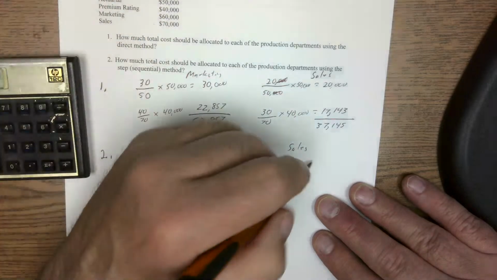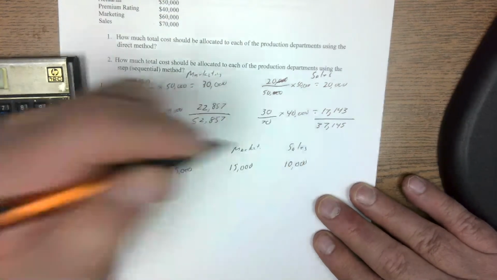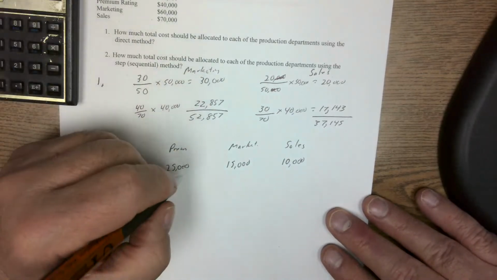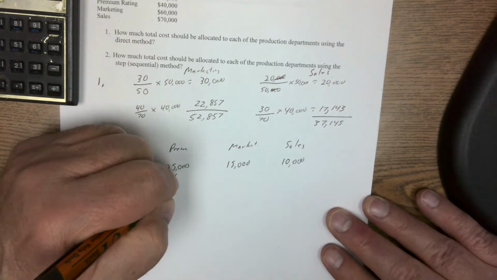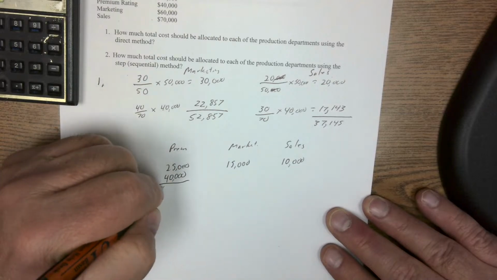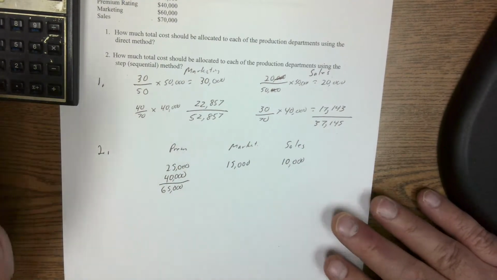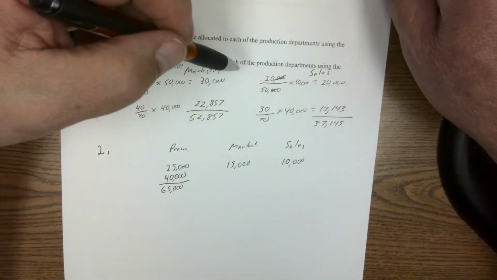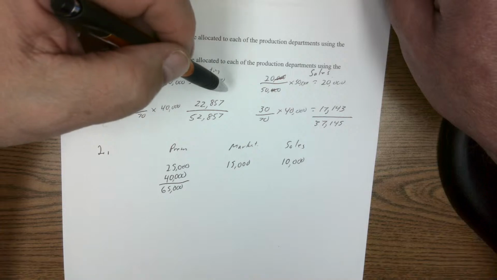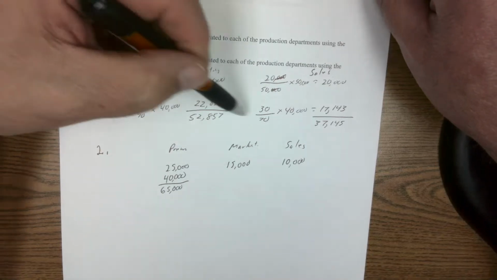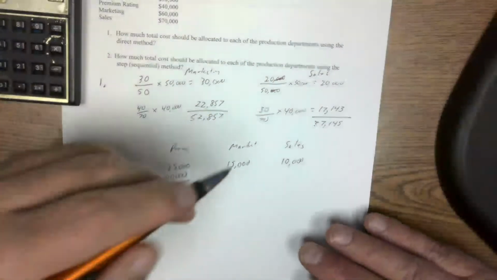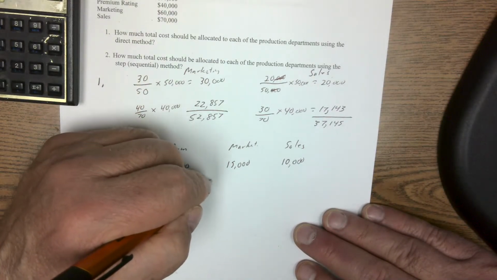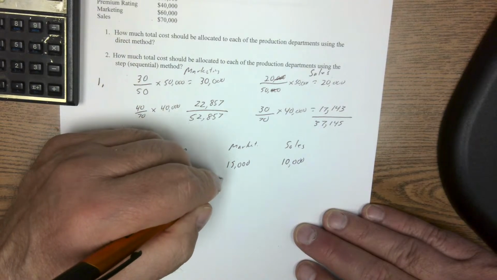And 20% is 10,000. Okay, now we add to the premium. The premium itself is 40,000, which gives us 65,000. Now we allocate the premium just like we did in the direct method. So it will be 40 over 70, except this time it's 65,000.